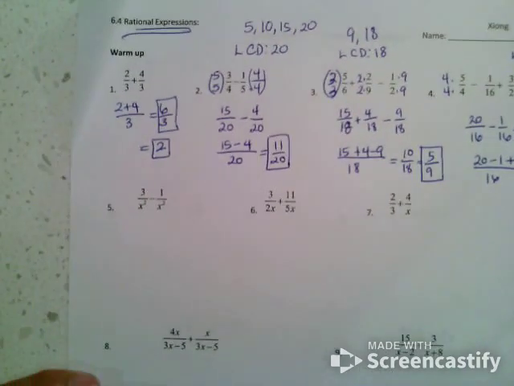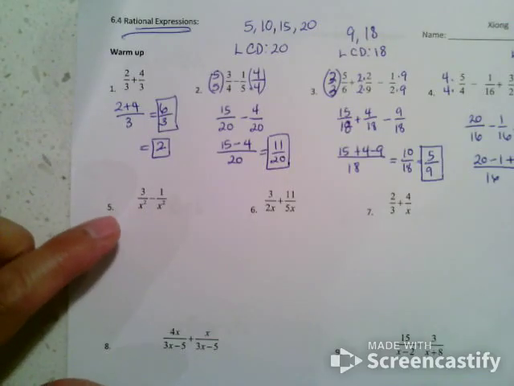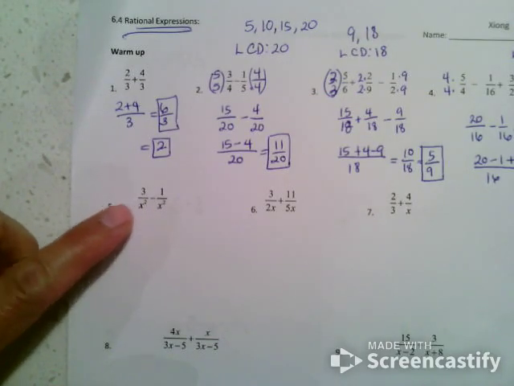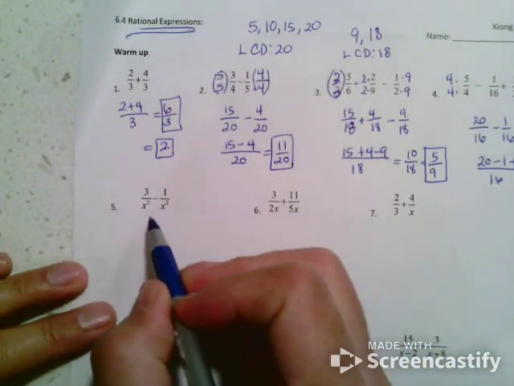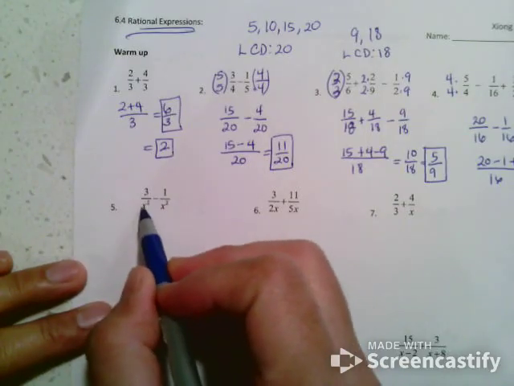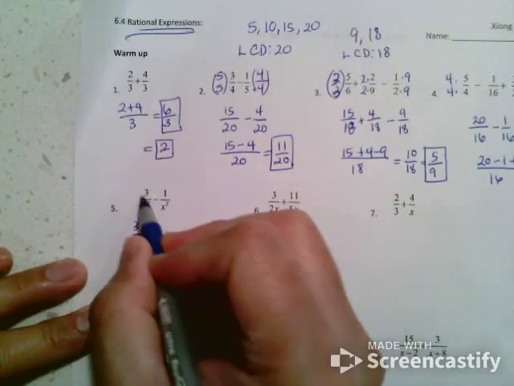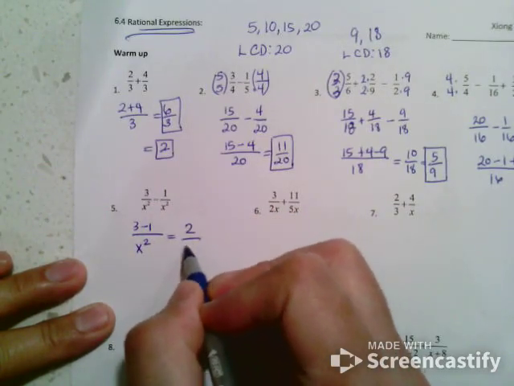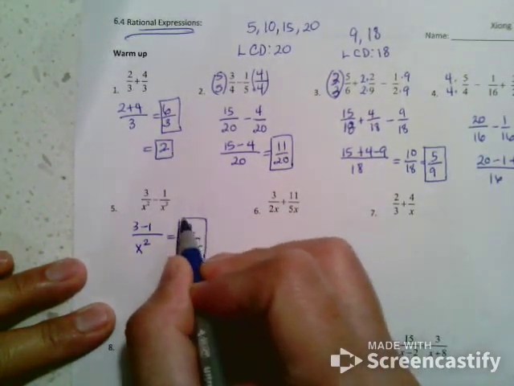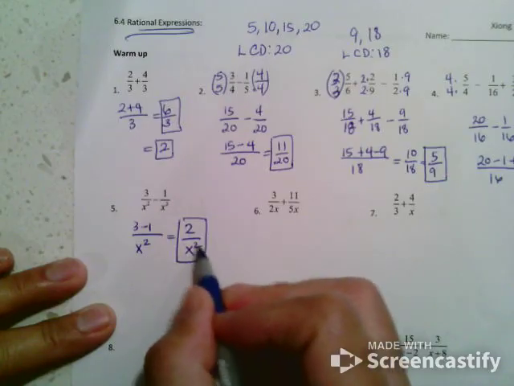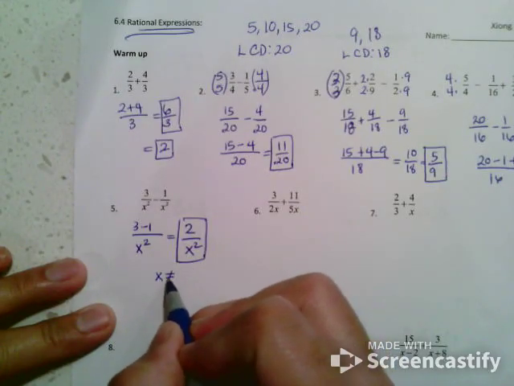Okay, so this one is where we start to get it to look like a rational expression. And it's still the same. We have a common denominator, so we keep the denominator and we just subtract across. But here we can't have x be 0.